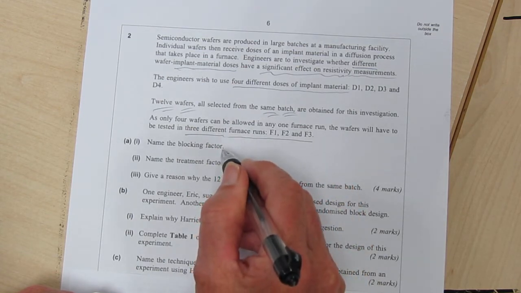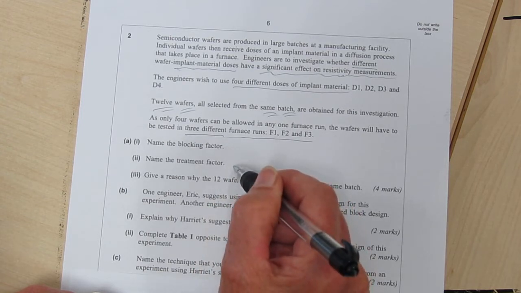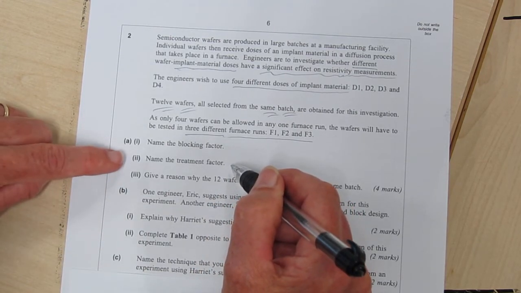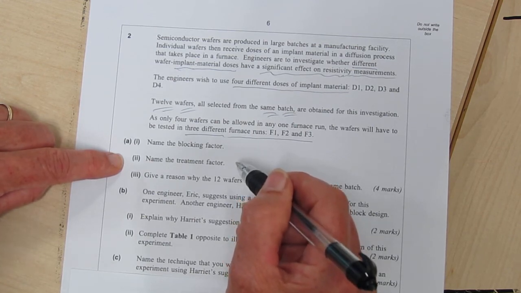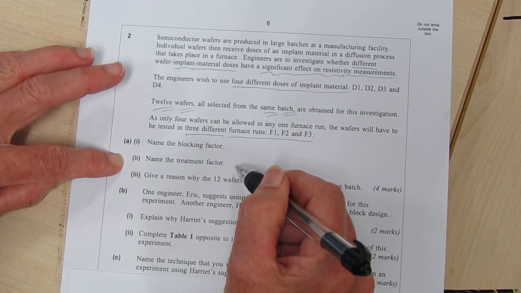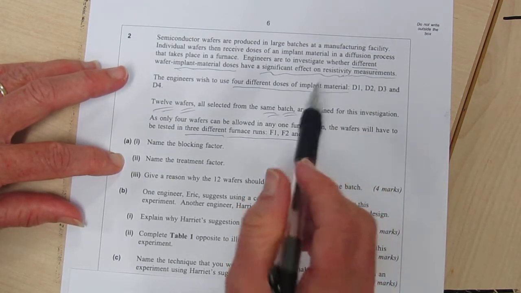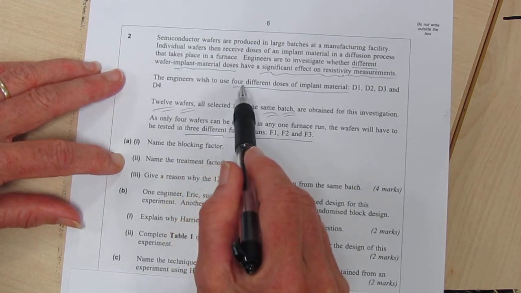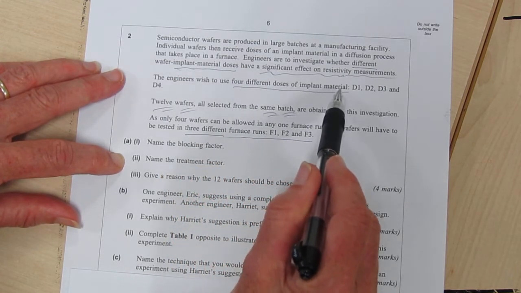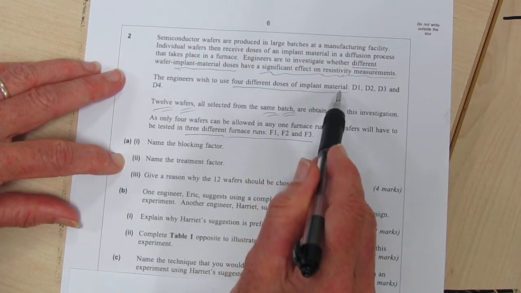Name the blocking factor. Name the treatment factor. I'm going to talk about the treatment factor first of all. The treatment factor is what we're actually looking at investigating. So in this particular case, the engineers wish to use 4 different doses of implant material. So the treatment factor is the doses of implant material.